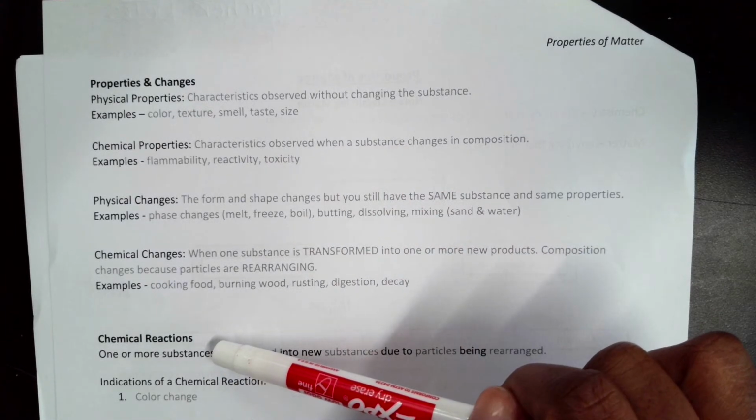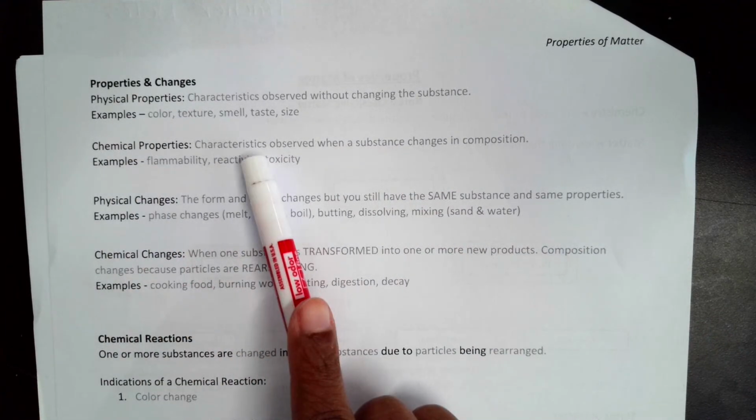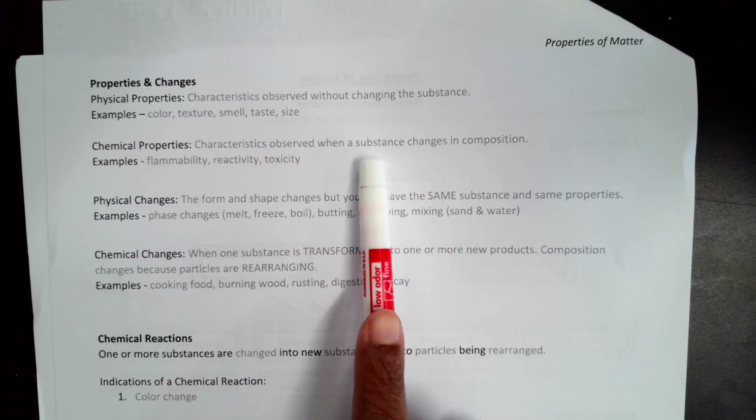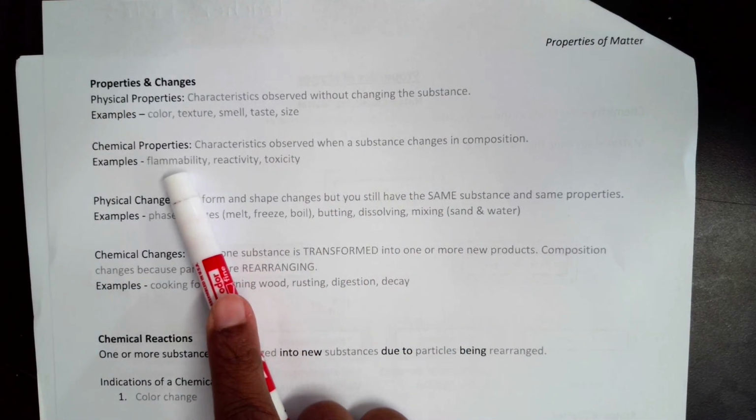Again, if you need to stop the video, go ahead. Chemical properties: characteristics observed when a substance changes in composition. So you're creating new substances, you're changing it. So, flammability.